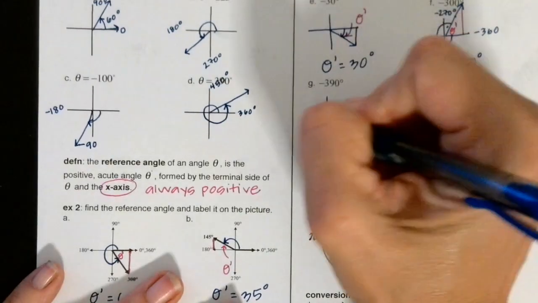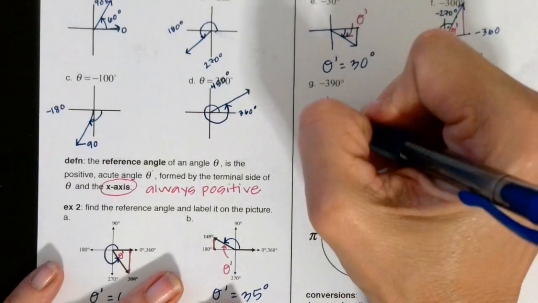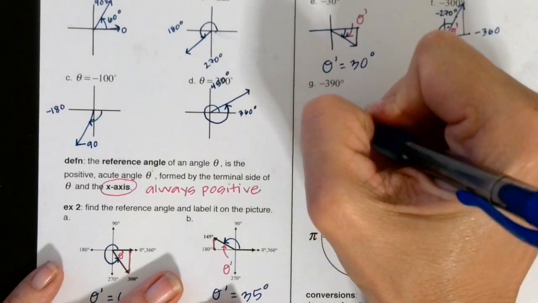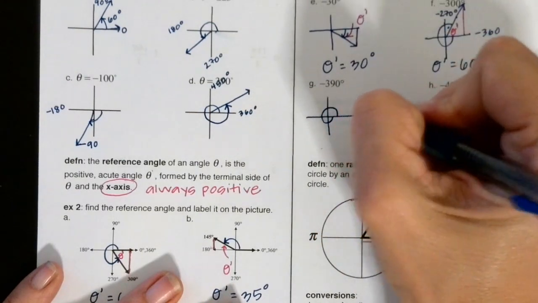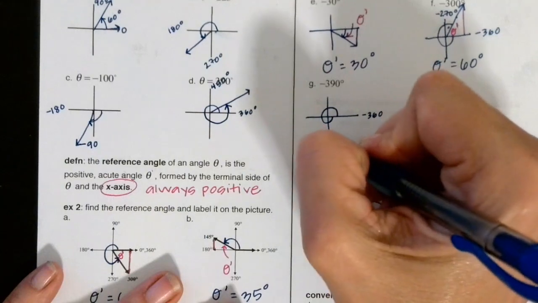Negative 390, so we have one that's bigger, so it's going to come all the way around. That's negative 360, and then this is negative 450 down here.